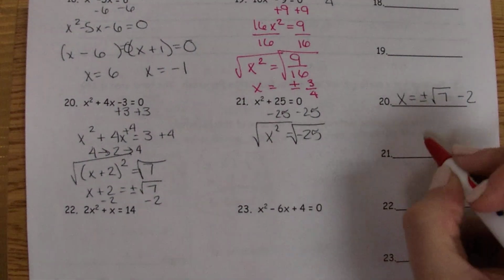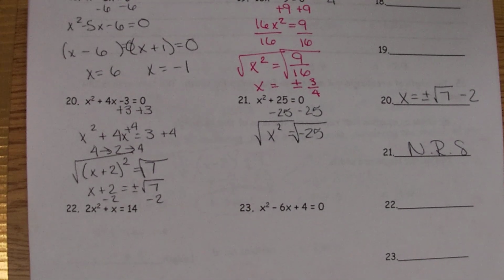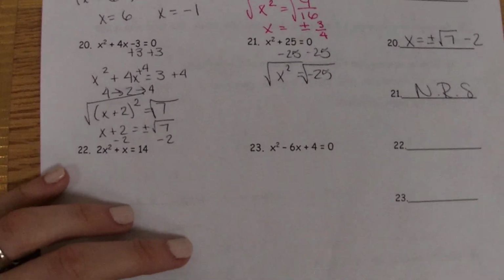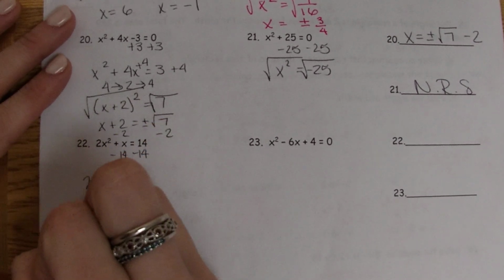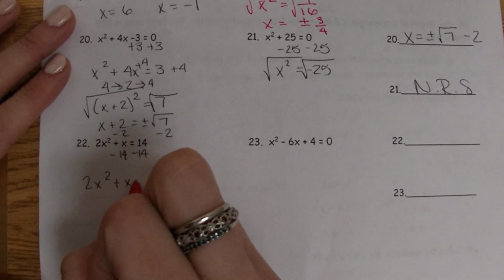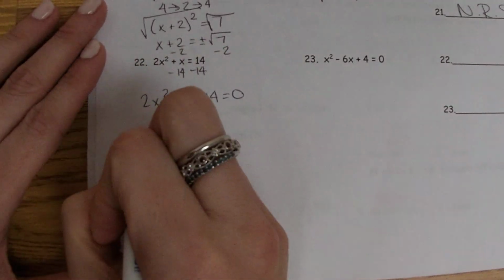I get a negative underneath this square root, so this is no real solution. Most of us probably are going to do the quadratic formula here. Start plugging in. Remember, there's a 1 here.